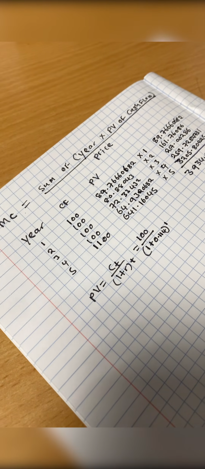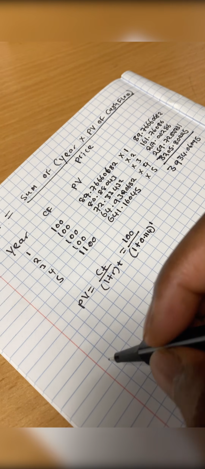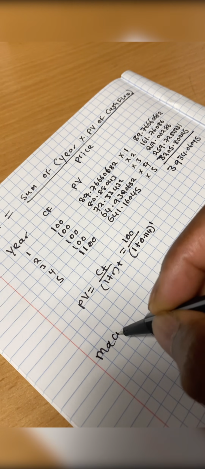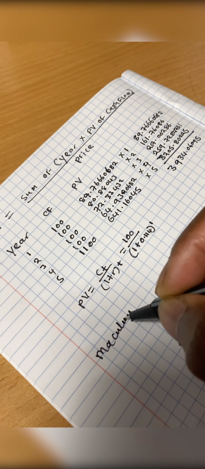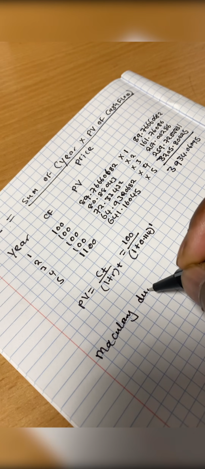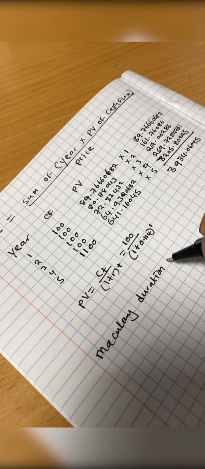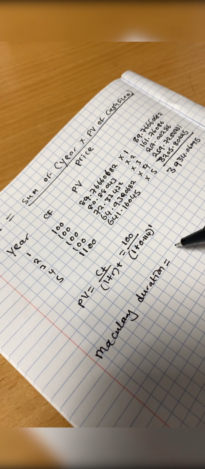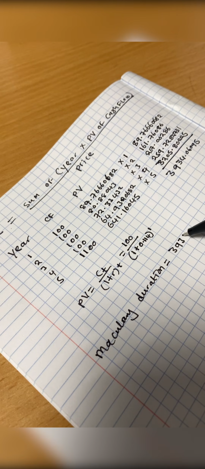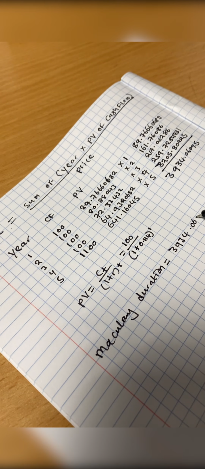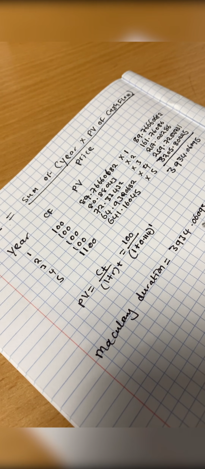So let's come up with Macaulay duration. What to put on top? We have 3934.06095.